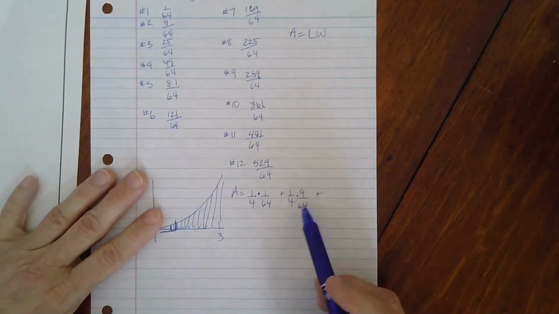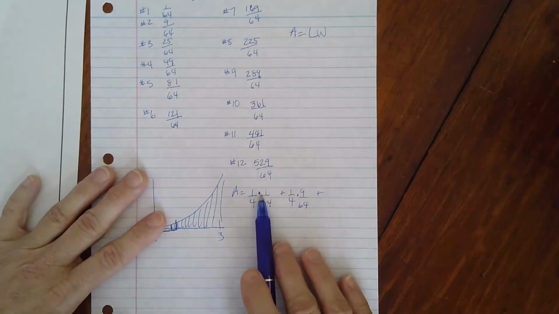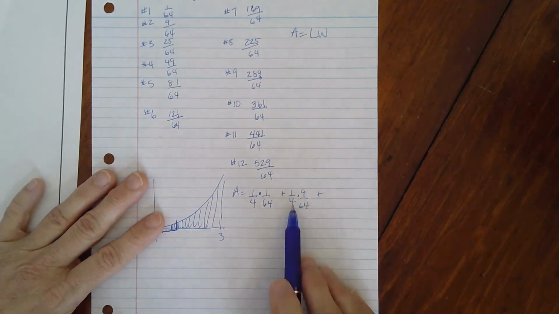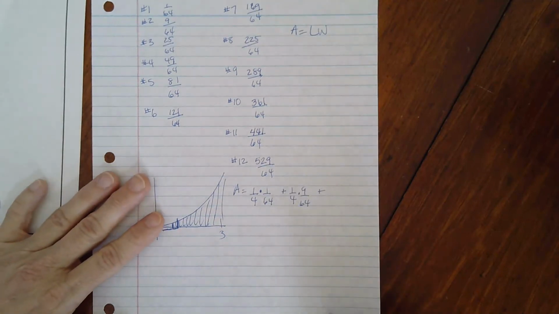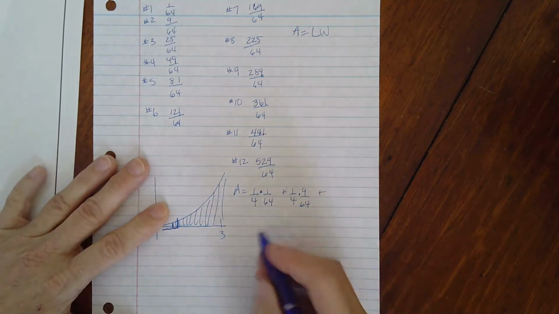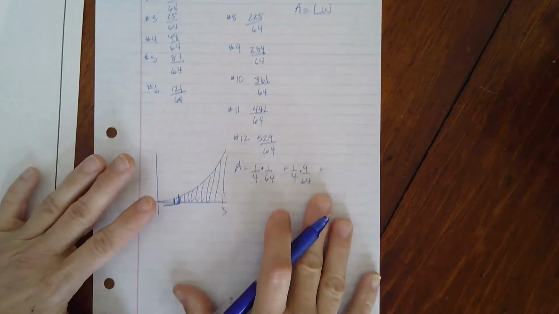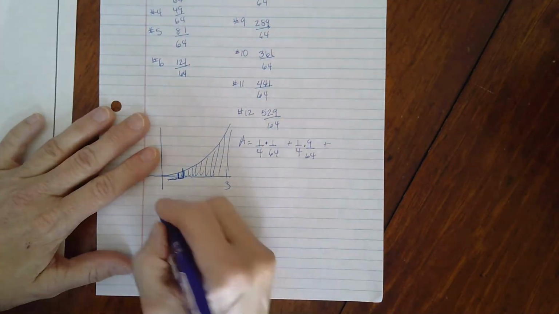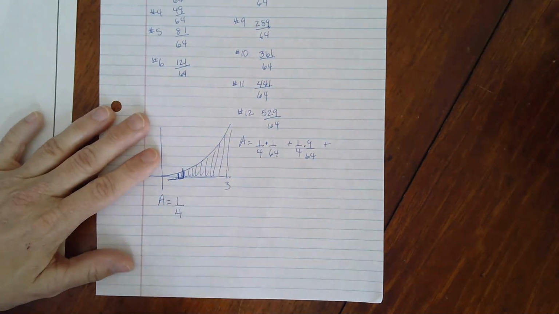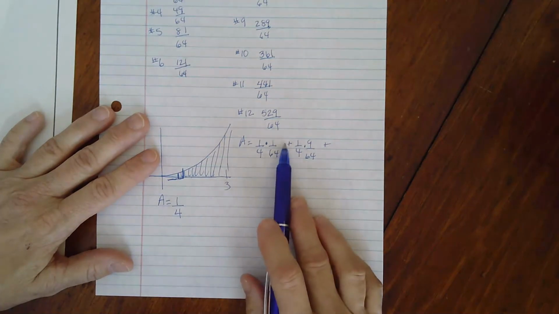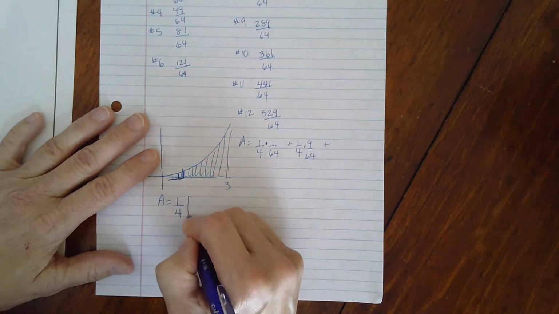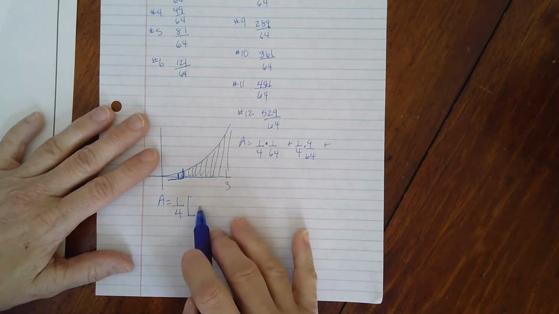But if you think about what's happening here, what do all of the areas have in common? They each have a uniform width of 1/4. So what if we were to do this? It'll make it a little simpler. 1/4 is common to all of the areas, so what if I just do 1/4 times the sum of all the heights?